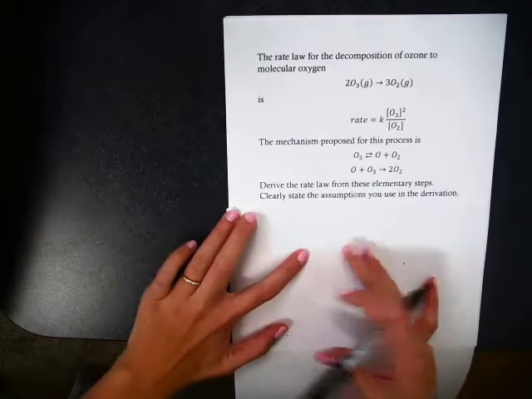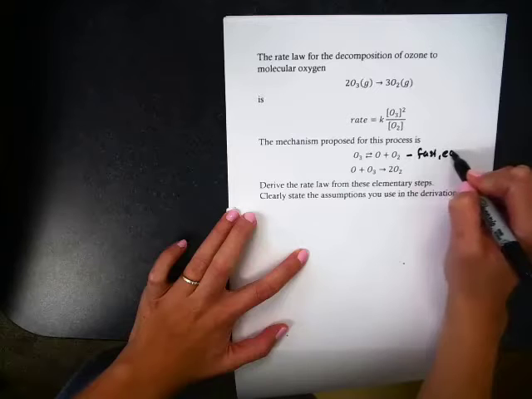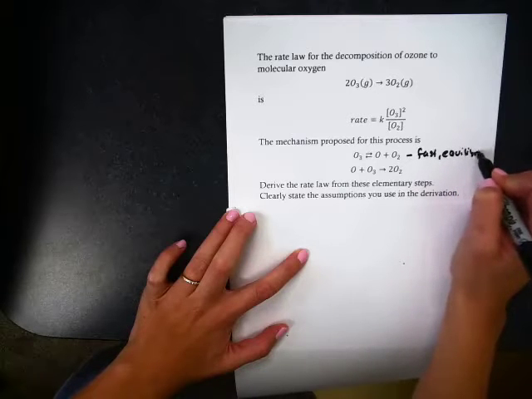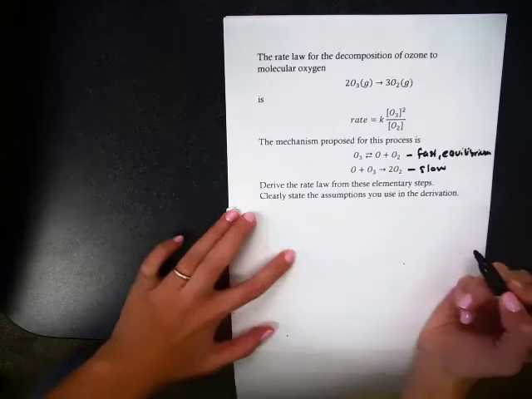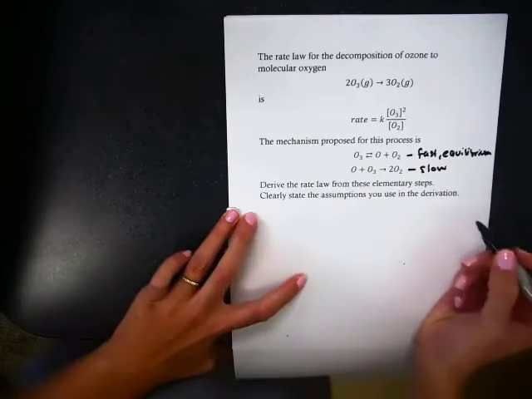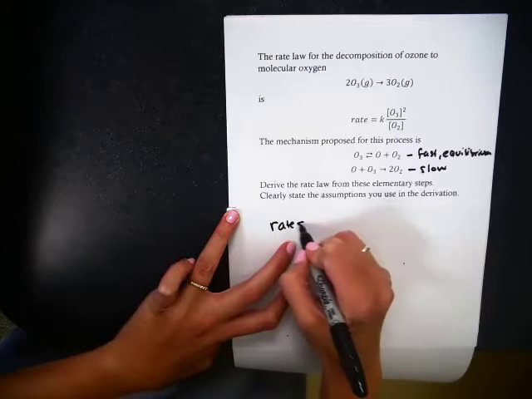All right, for this reaction, I'm looking for the rate law. If the first step was the slow step, the rate would equal k times O3 because that's the only reactant, and that's not it. So I'm going to assume the second step must be the slow step and that the first step is fast.